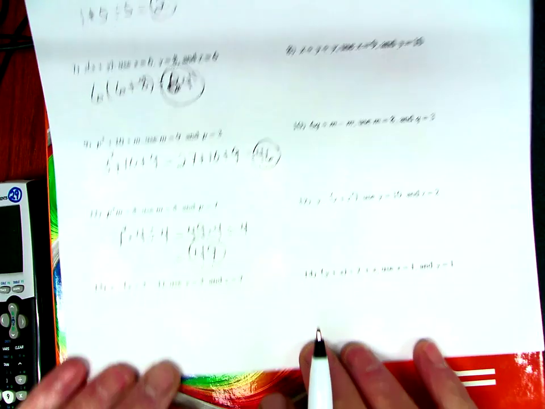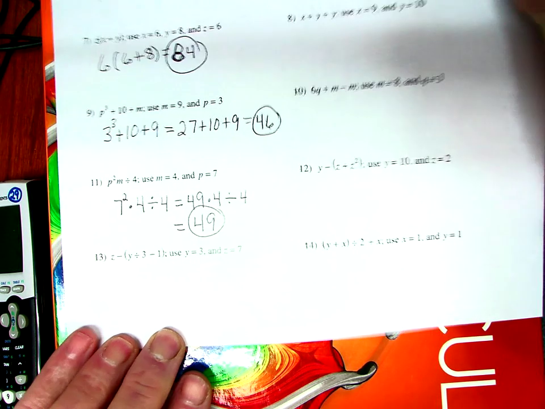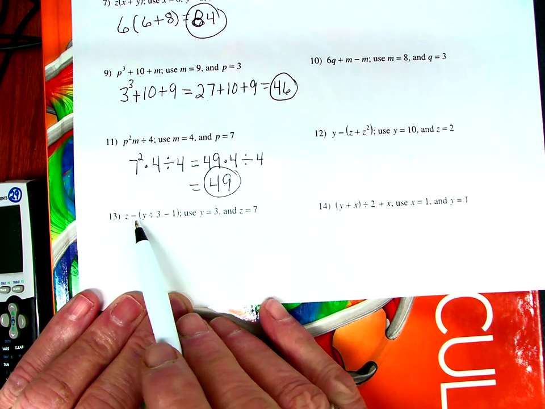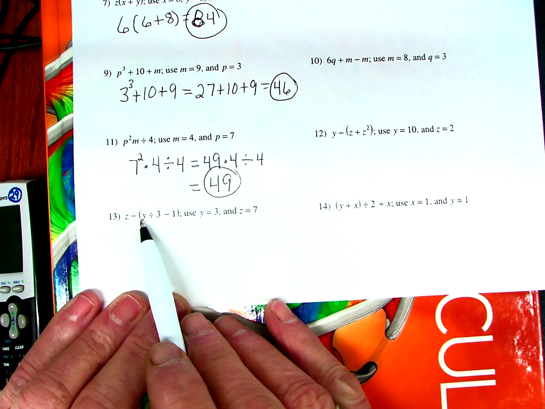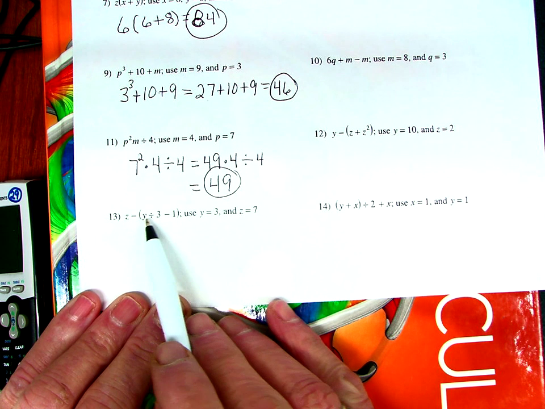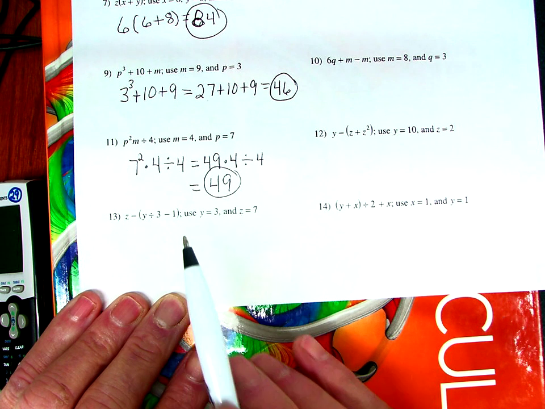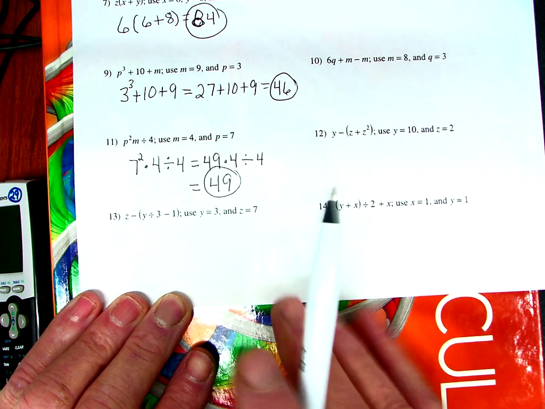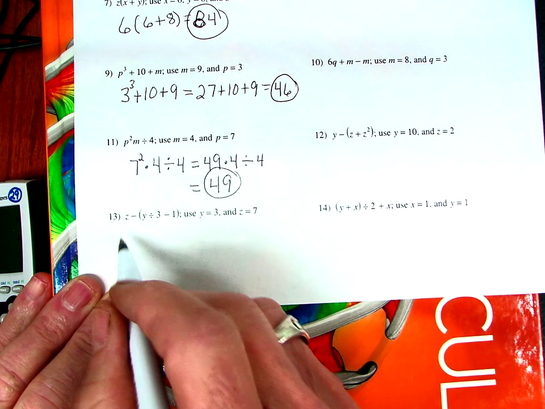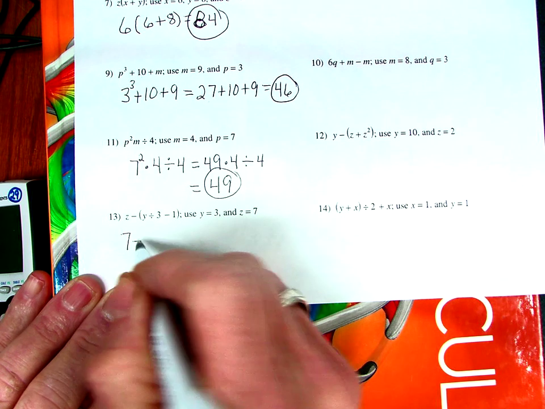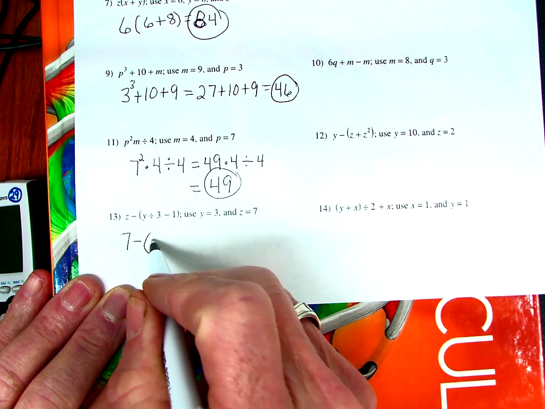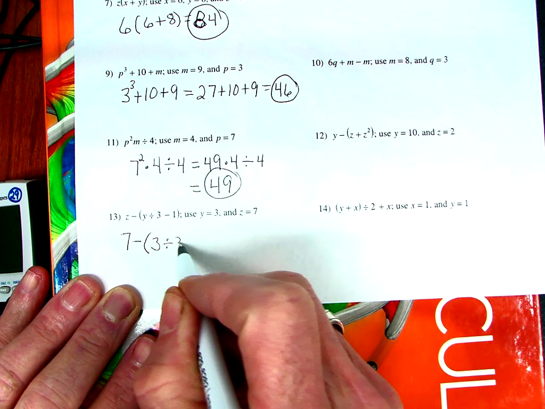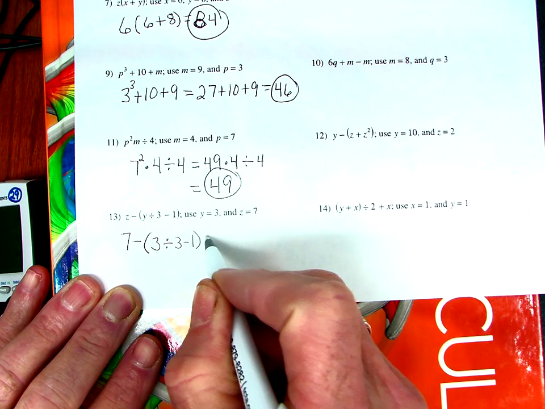Then finally, z minus the quantity y divided by 3 minus 1. Use y equals 3 and z equals 7. Z, 7 minus the quantity y, which is 3, divided by 3 minus 1 equals.